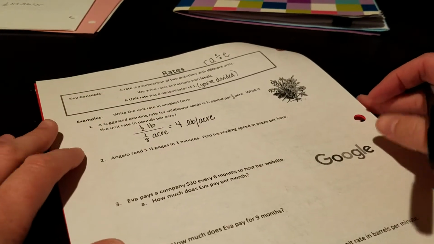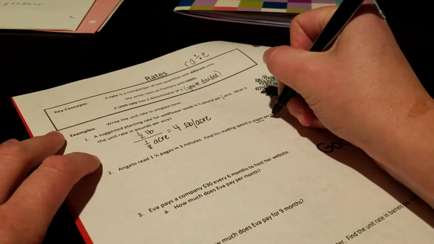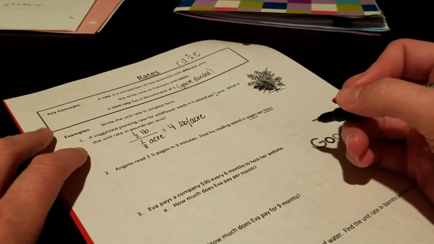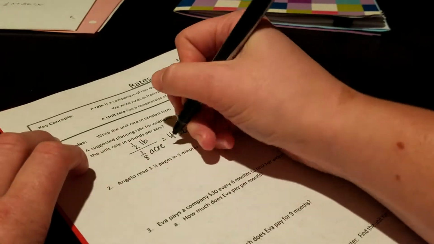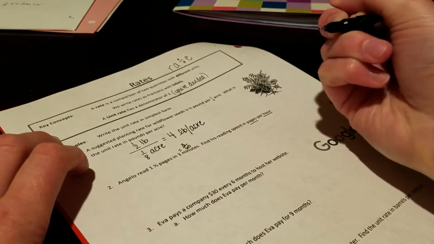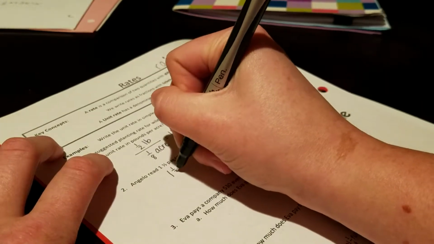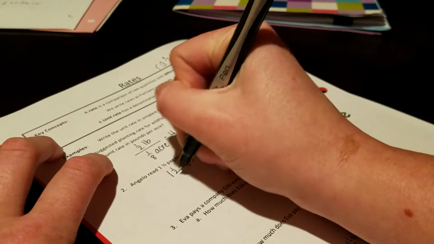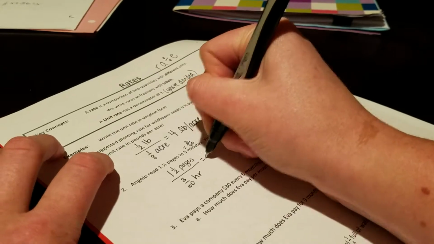Angelo read 1.5 pages in 3 minutes. Find his reading speed in pages per hour. So we have 1.5 pages in 3 minutes. 3 minutes is going to be 3 minutes out of 60 minutes for an hour. What fraction of the hour is it? So we have 1.5 pages in 3/60ths hours.